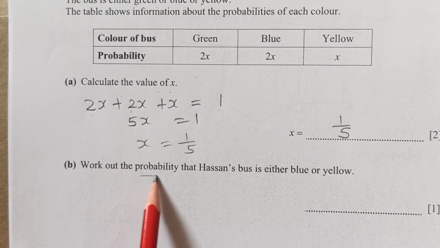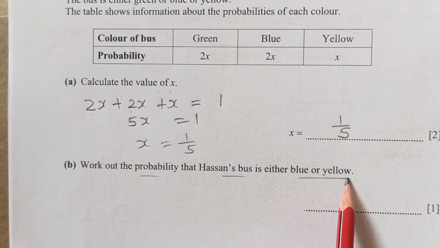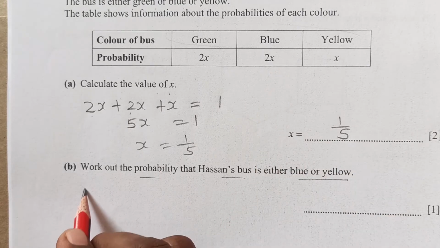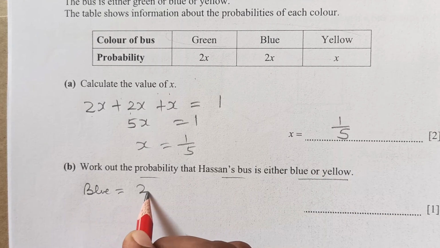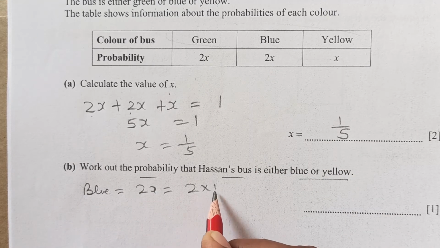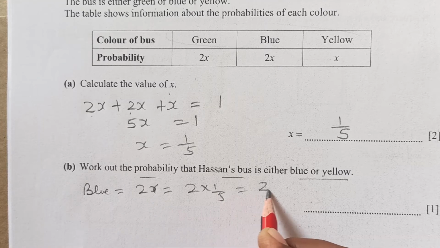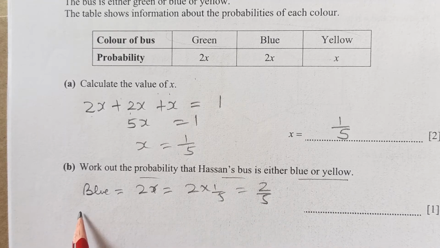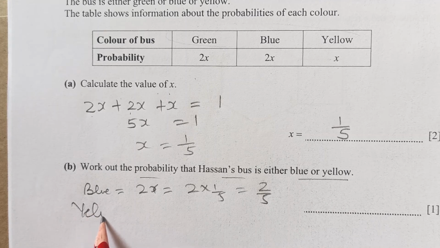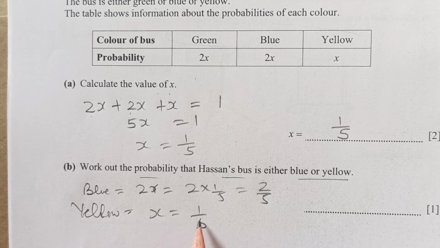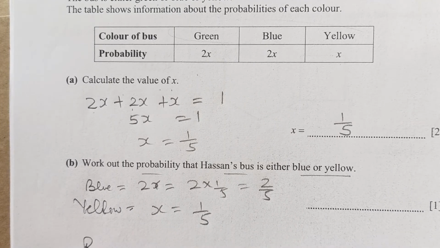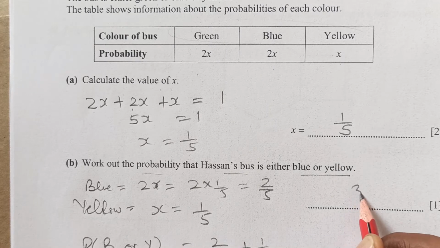Work out the probability that Hassan's bus is either blue or yellow. Now blue is 2x. So that means 2 times 1 over 5, which is 2 over 5. Then yellow is x and x is 1 over 5. So the probability of getting blue or yellow is 2 over 5 plus 1 over 5. So that is going to be 3 over 5.